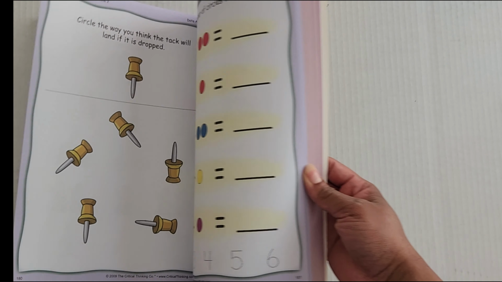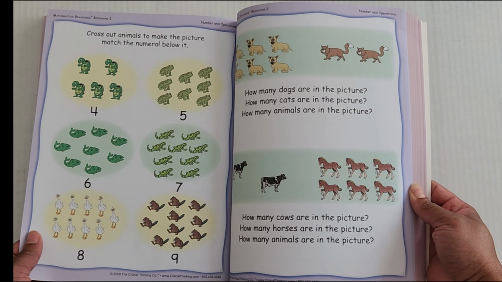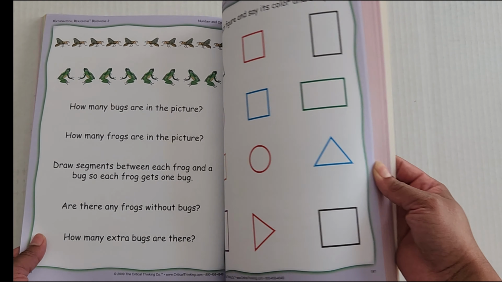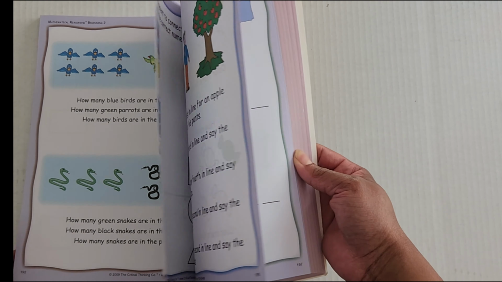Okay, and now this is just a slow flip through without me doing so much talking over it, just so you can get an idea of what this book holds, everything that's inside of it.